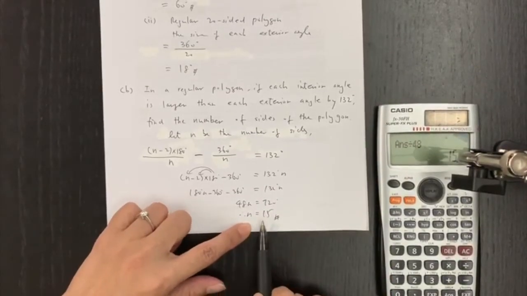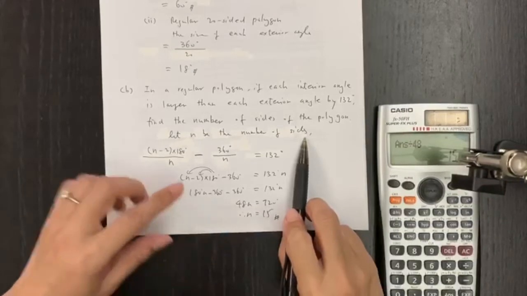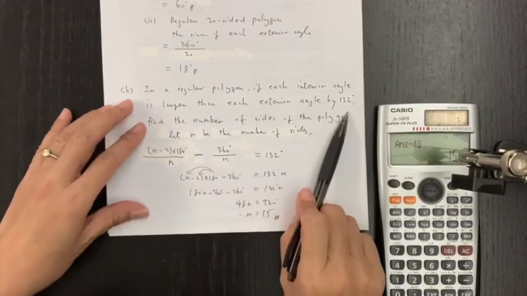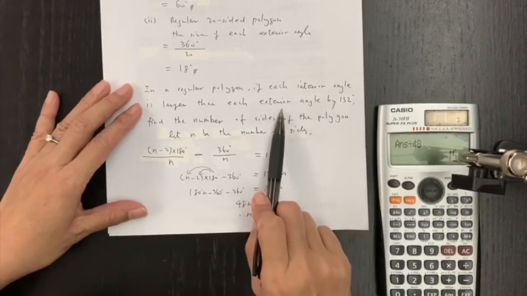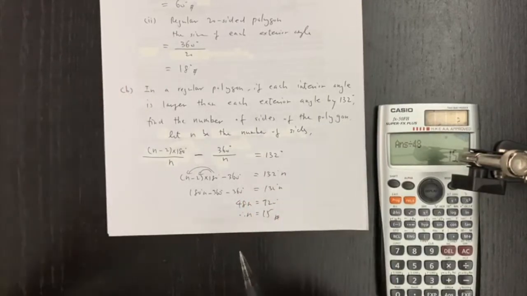So the answer is a 15-sided polygon will give us this condition, saying that each interior angle is bigger than each exterior angle by 132.